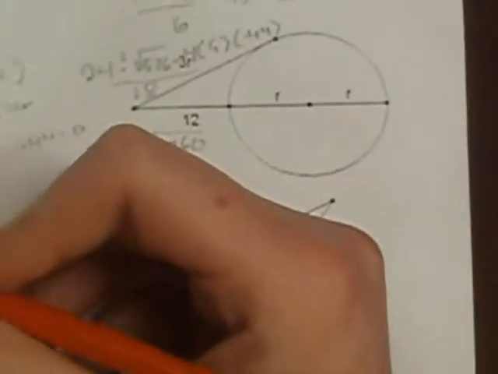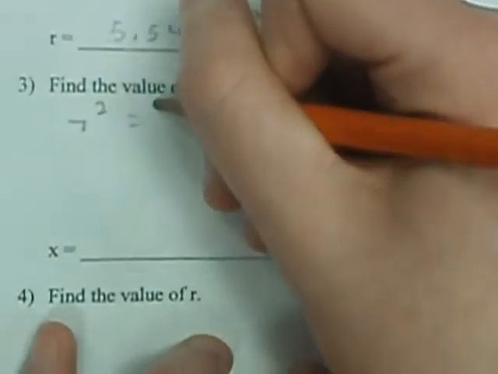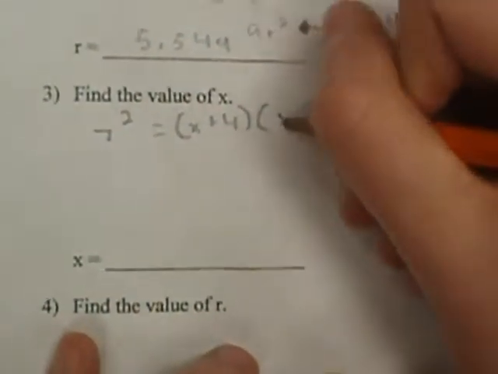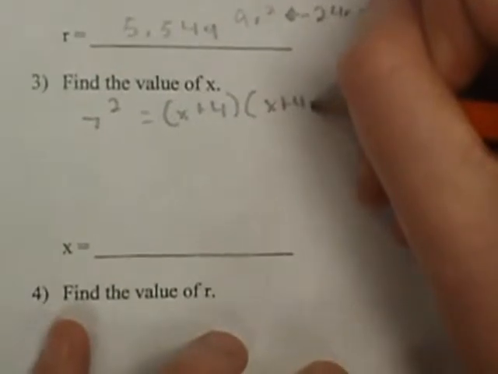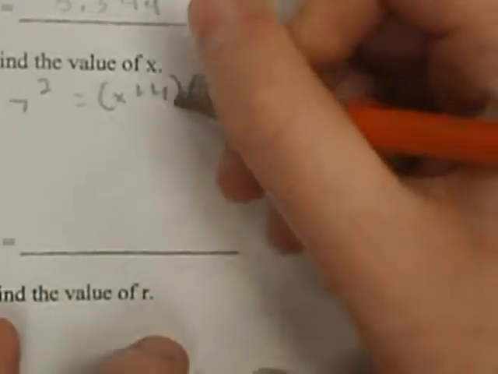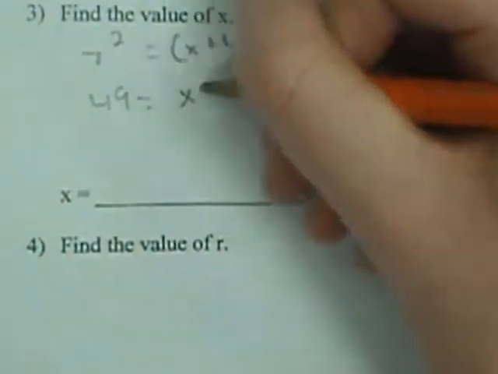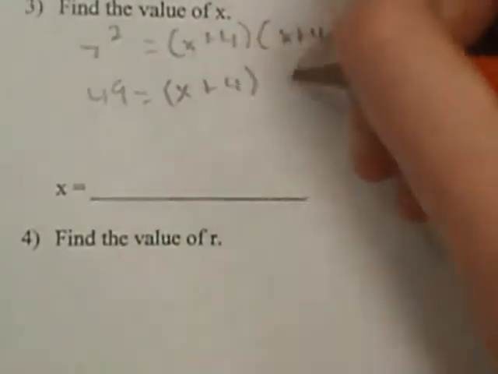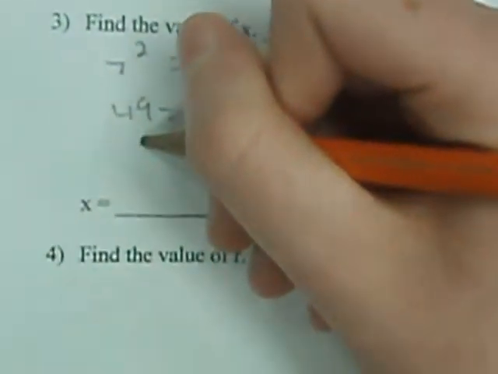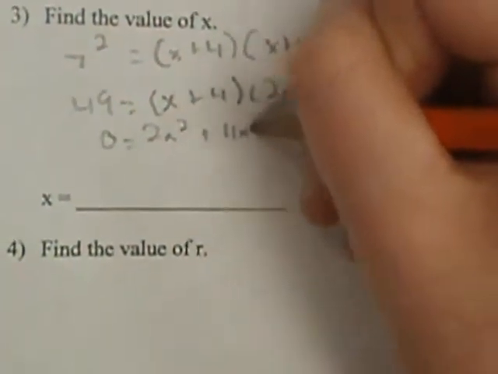For problem number 3, we're finding the value of x. We put 7 squared equal to x plus 4 times x minus 1. Then we would FOIL that out. We would get 49 equals x squared plus 3x minus 4 and then we would have an x squared, we could set it equal to 0, and we would get 0 equals 2x squared plus 11x minus 37.